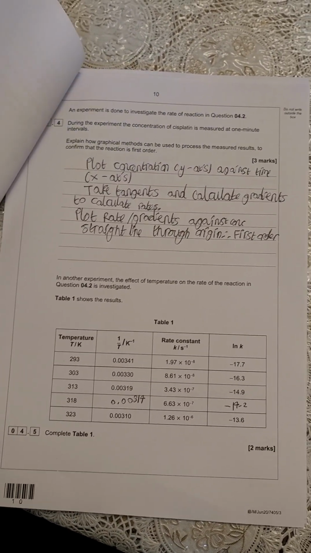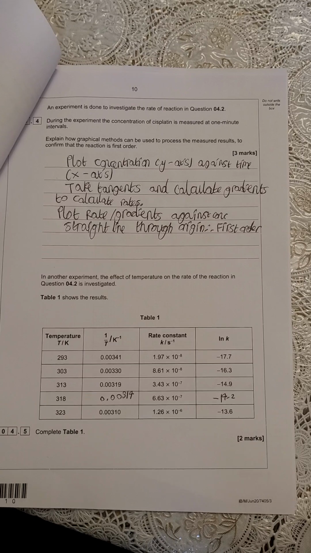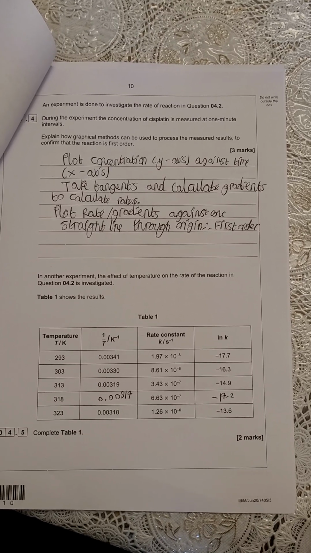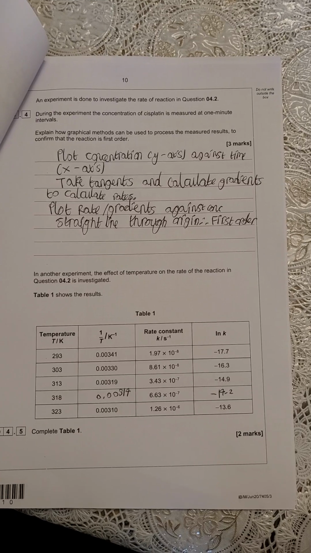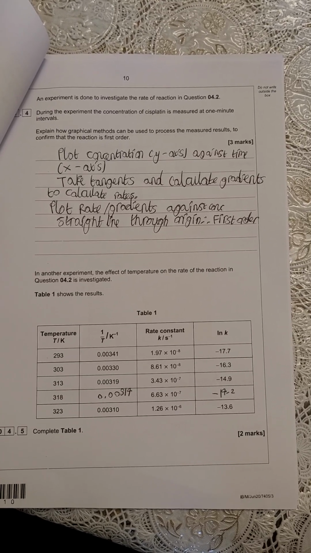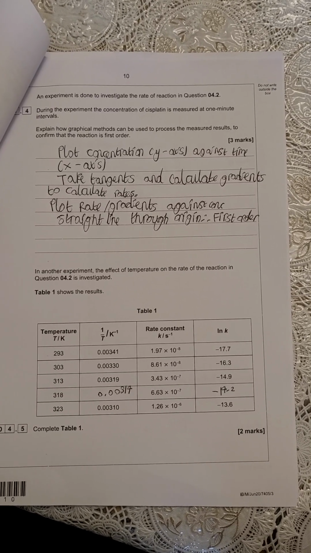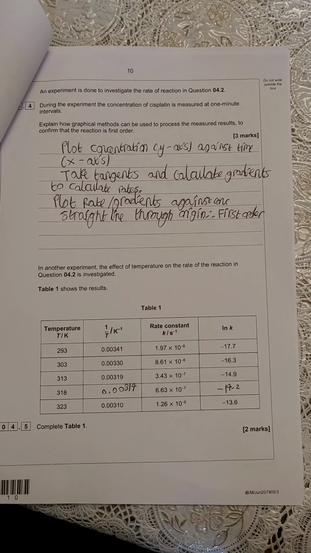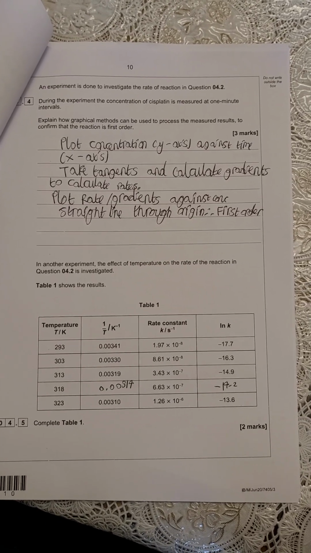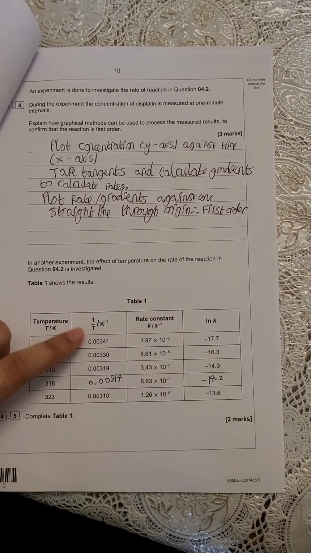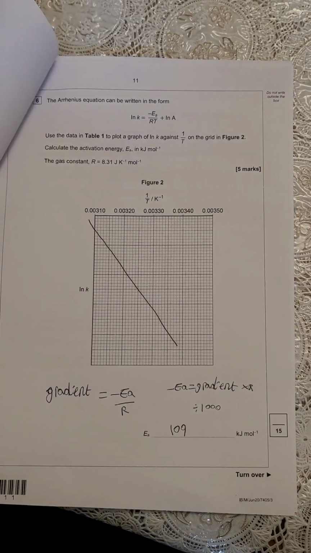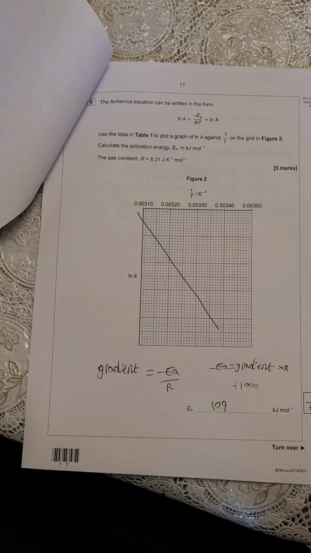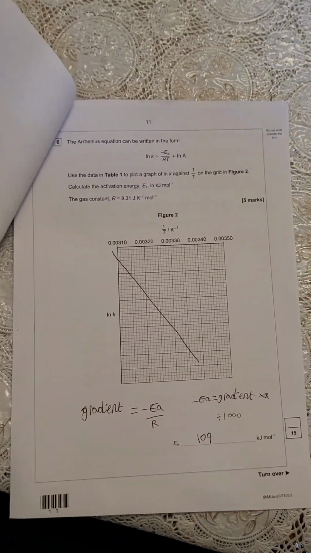Explain how graphical methods can be used to process the measured results to confirm the reaction is first order. Plot concentration on the y-axis against time on the x-axis. Take tangents and calculate gradients to calculate rates. Plot rates or gradients against concentration. A straight line through the origin means it is first order. Complete table 1. Just complete table 1: 1 over T, ln k. And then plot the graph. And then it says calculate the activation energy in kilojoules multiplied by minus 1.